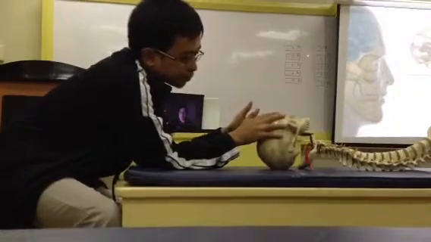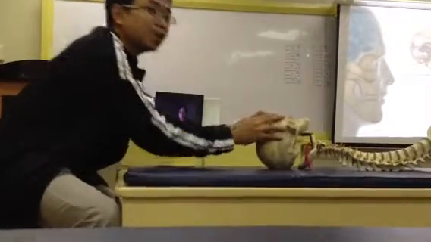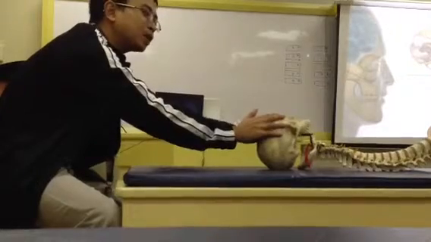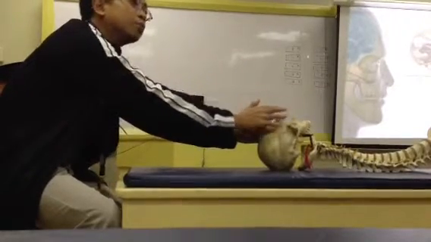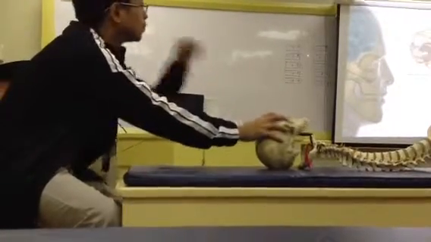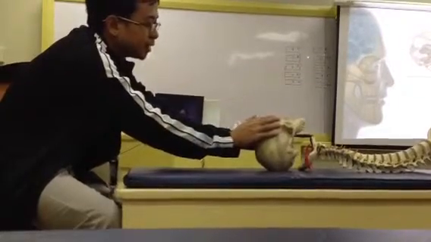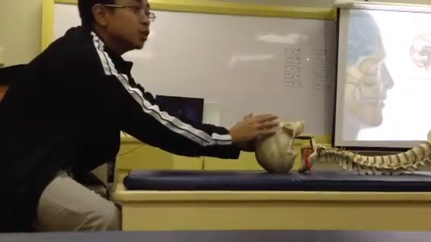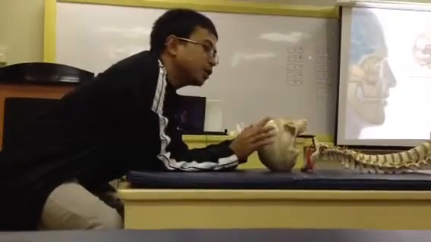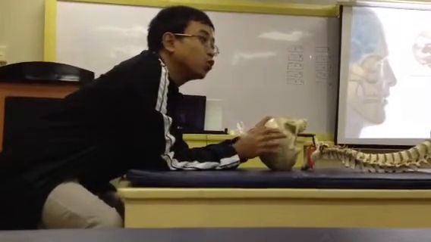What will we do? I will exaggerate the movement first. This is what we want to do: a superior lift. We move our hands upward. What we're trying to do here is mobilize the frontal lobe.